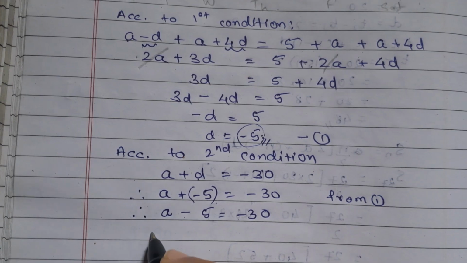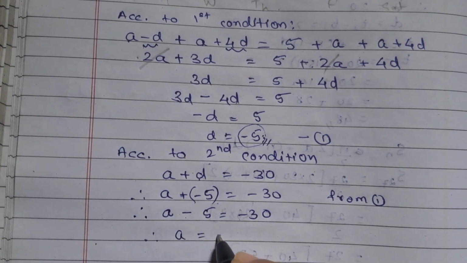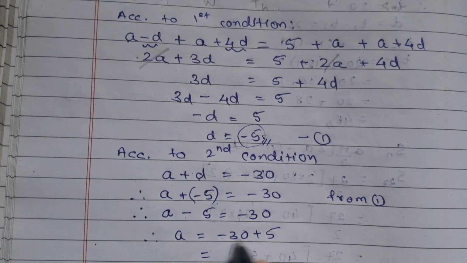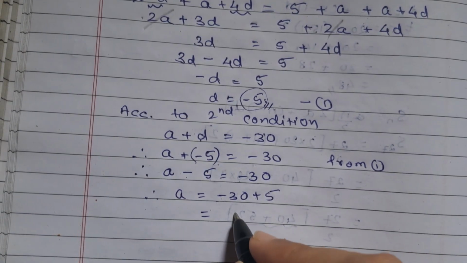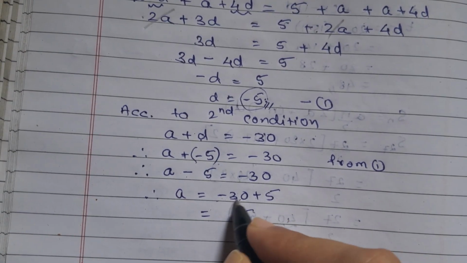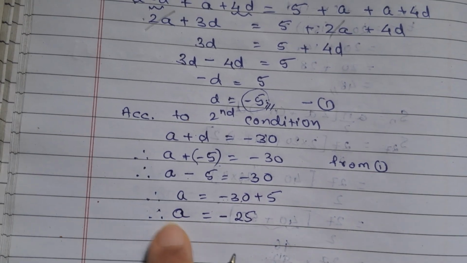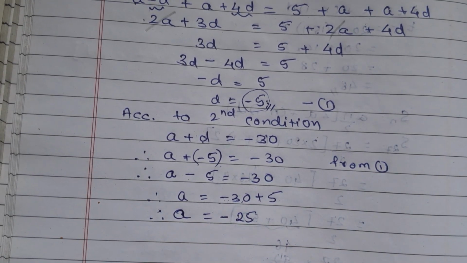Bring this minus 5 over here, so I am left with what? A is equal to minus 30 plus 5. Ultimately plus minus is minus only. We will do a subtraction, it will give me 25 with the sign of the bigger number, that is minus. So therefore I am left with A, which is minus 25 degrees.